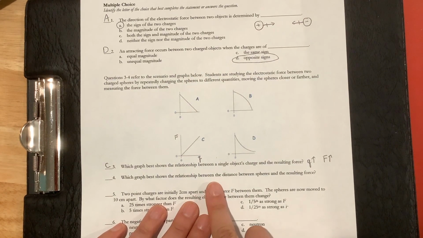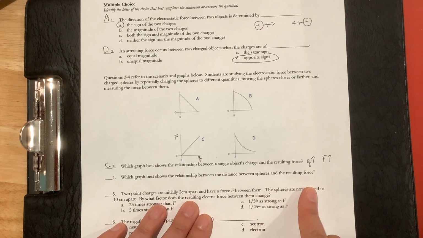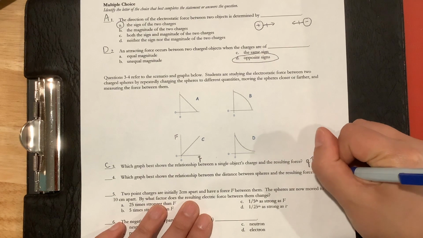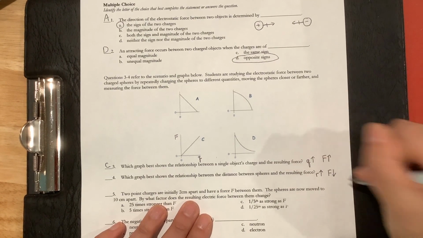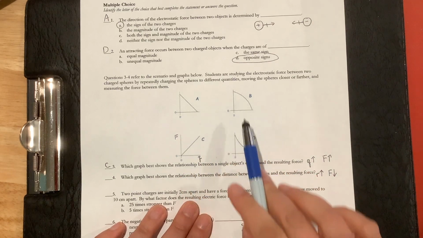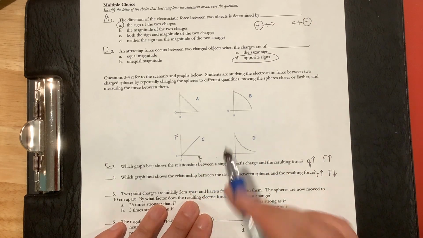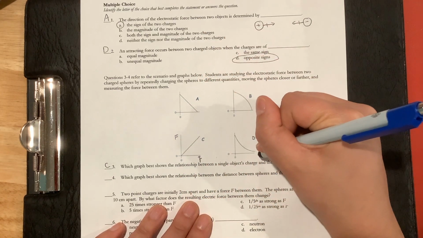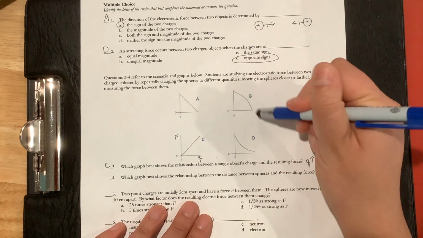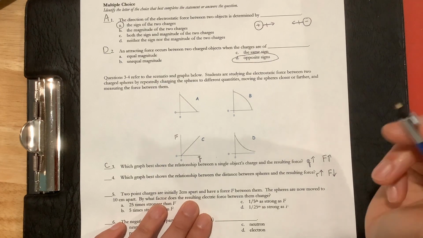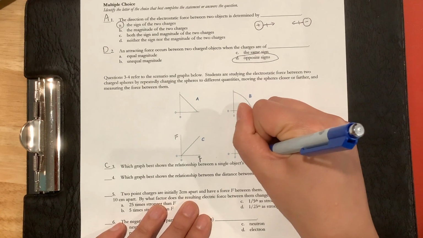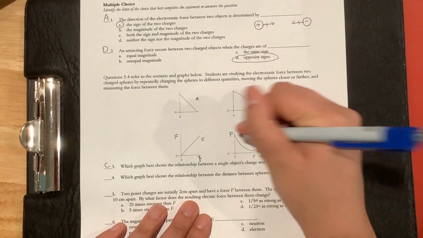Now, what happened when we moved the spheres farther and farther apart? Did the force increase or decrease? It decreases. Now, here's the tricky thing. The remaining three graphs all show that as distance increases, force decreases. But only one of them is the right shape. And this is a very important shape. This is the shape called an inverse square.